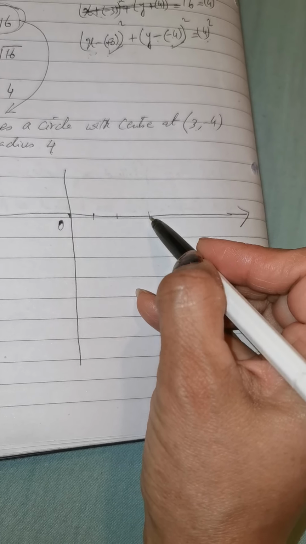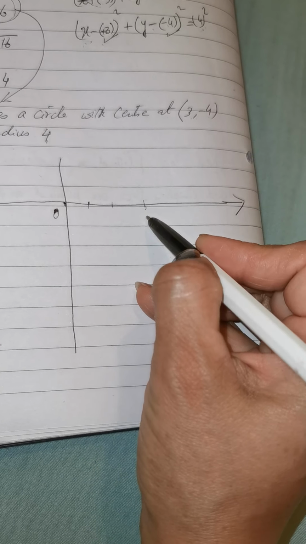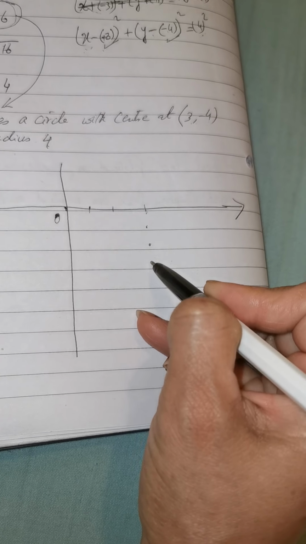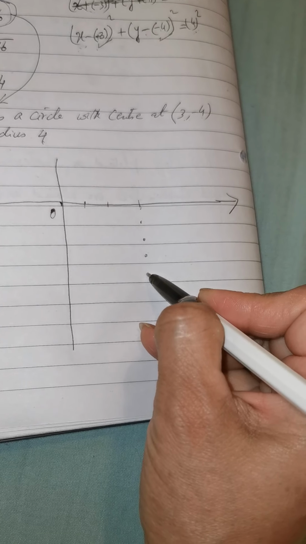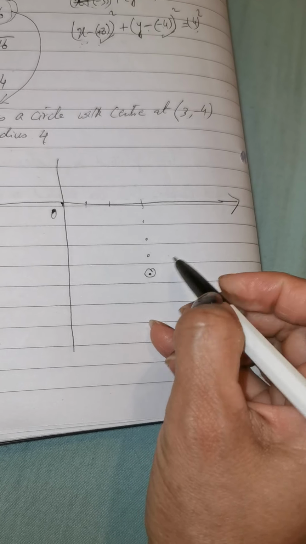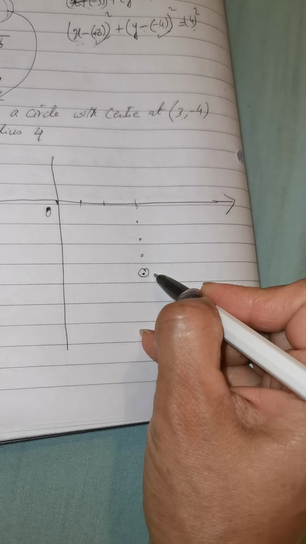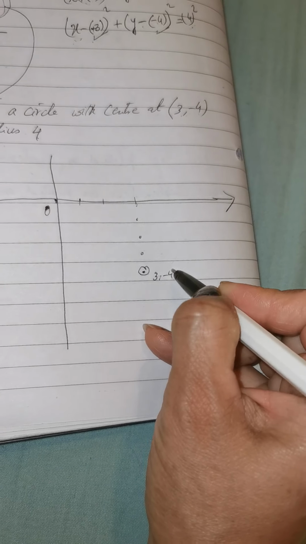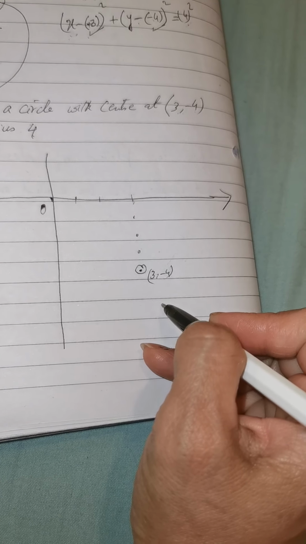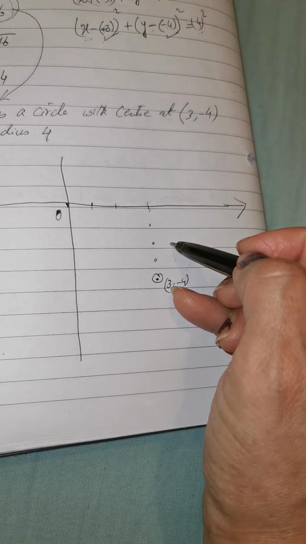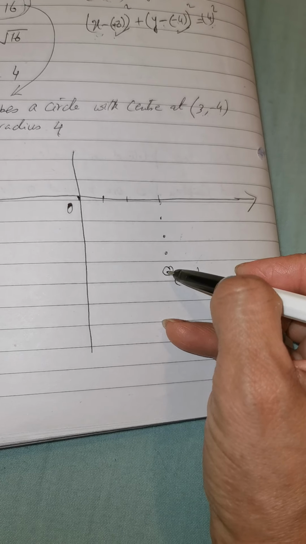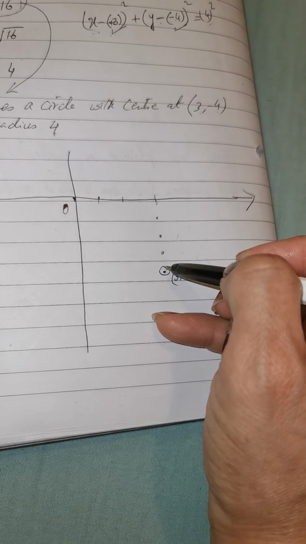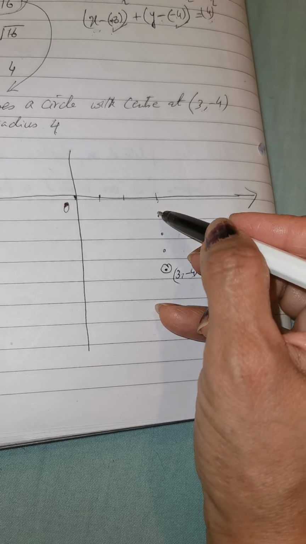So I will move down the line, which will be 1 2 3 4. So this will be the center of the circle, which is 3 minus 4, right? And then they have shown that the radius of the circle is 4 units away. So 4 units will be 1 2 3 4.